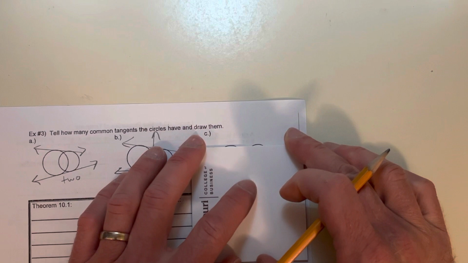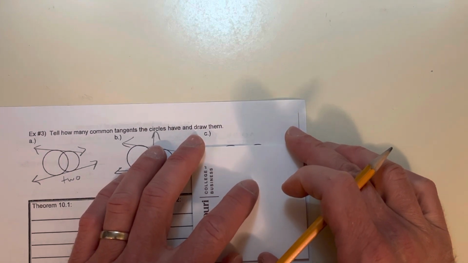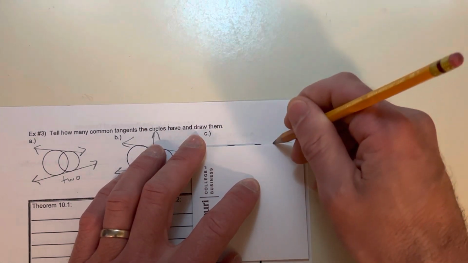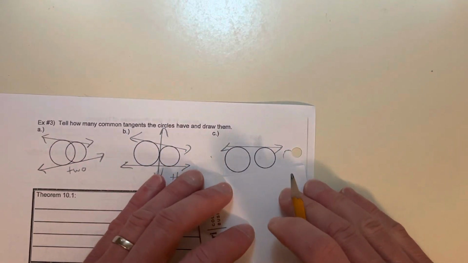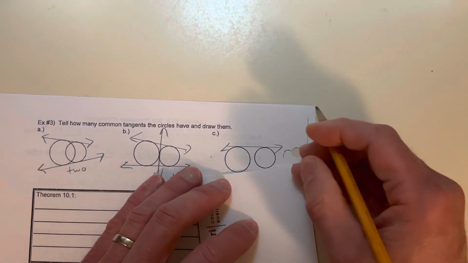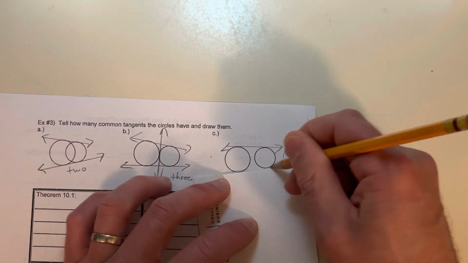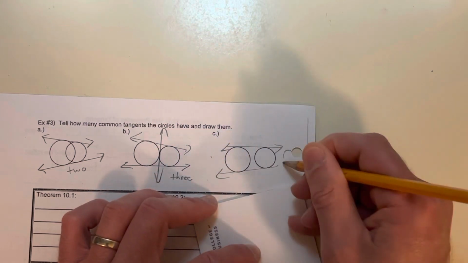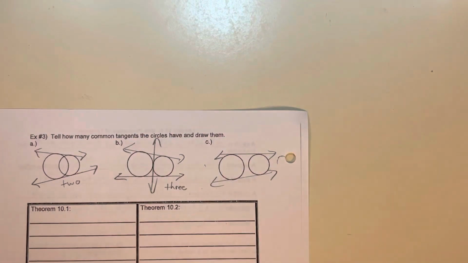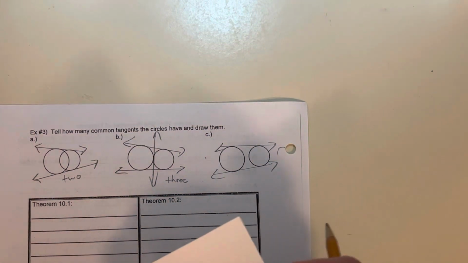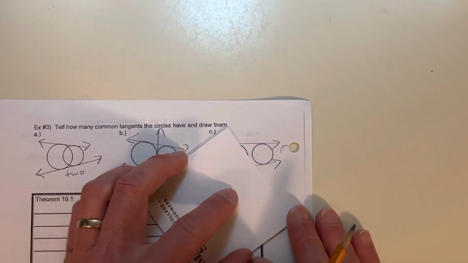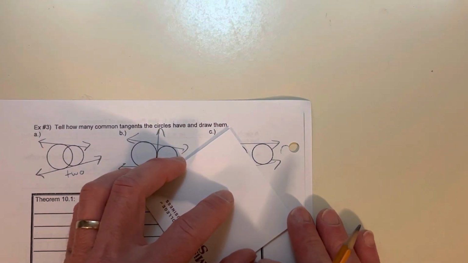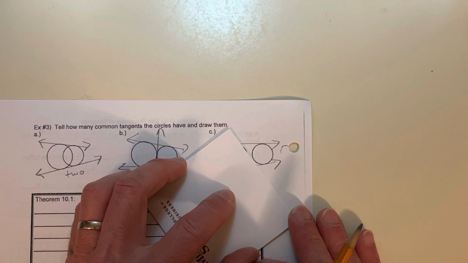And then on this last one, we've got the typical top common tangents, bottom common tangents. But now with that space in between, we've got something to work with here. I think I could go at an angle here and just catch both triangles.